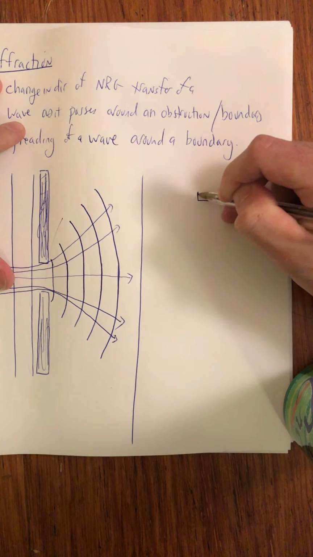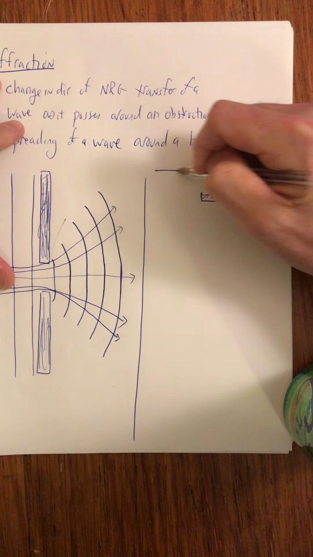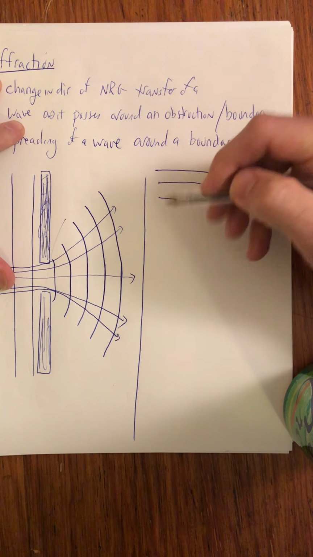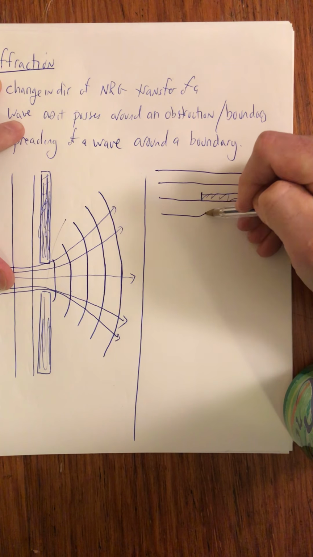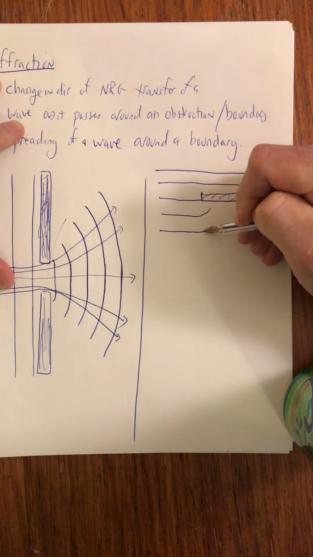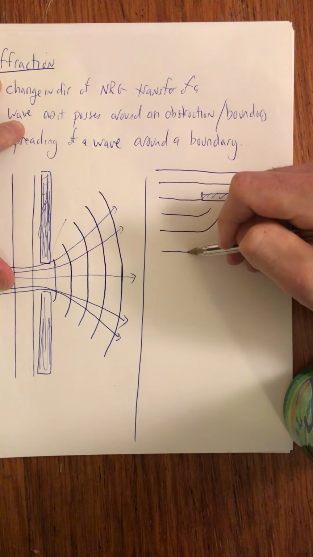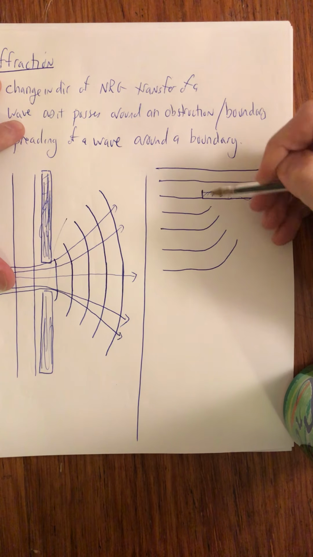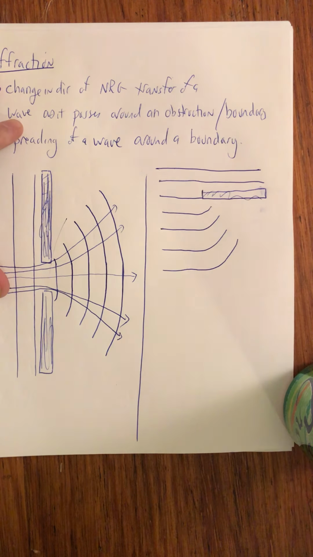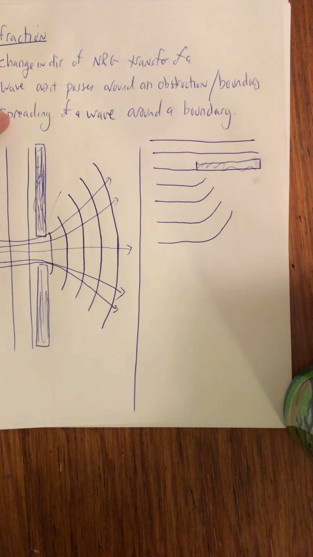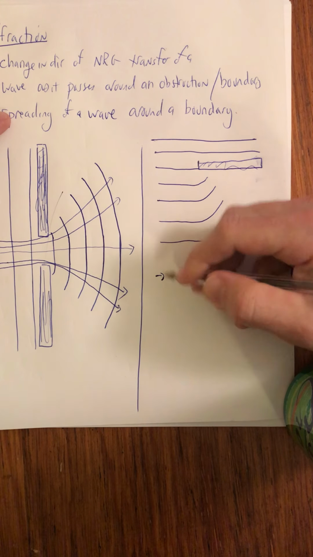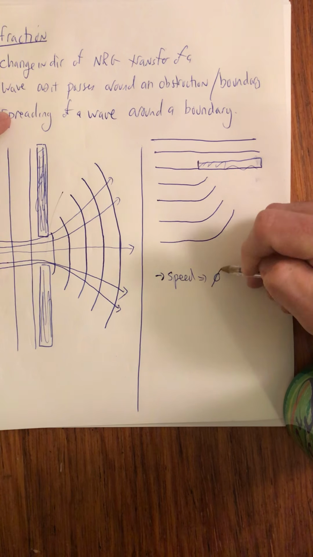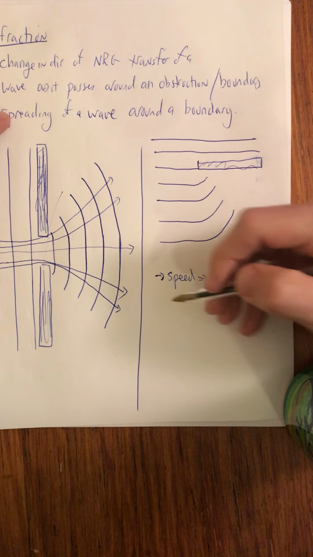If this is my boundary, and here's my straight wave coming in, if I just have the one boundary there, this section remains straight because nothing's happening to it, and there you go. You have your diffraction happening here. It's important to note that during diffraction, once again, the speed of the wave does not change because the medium doesn't.